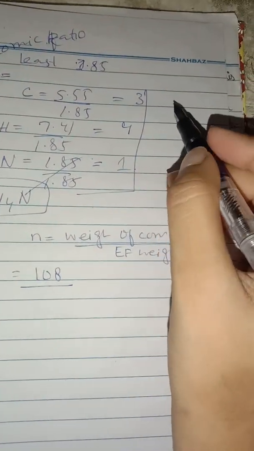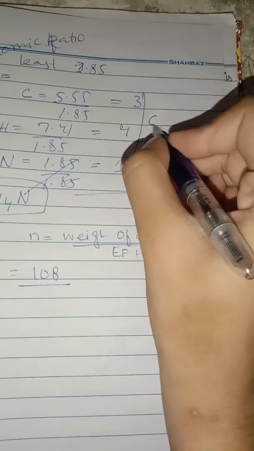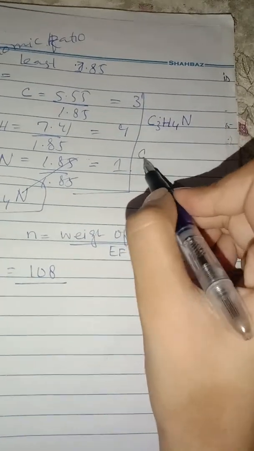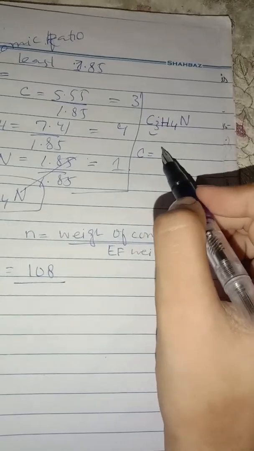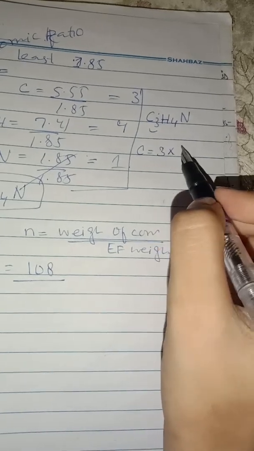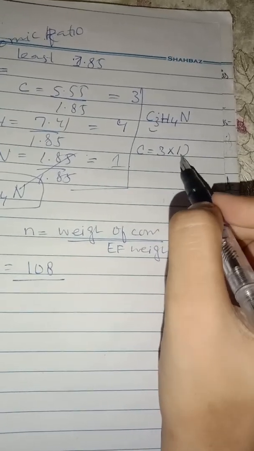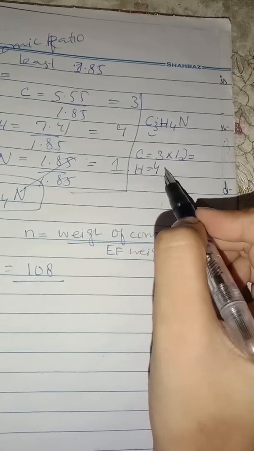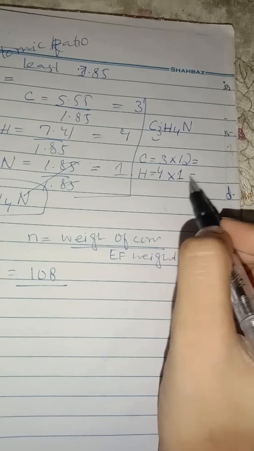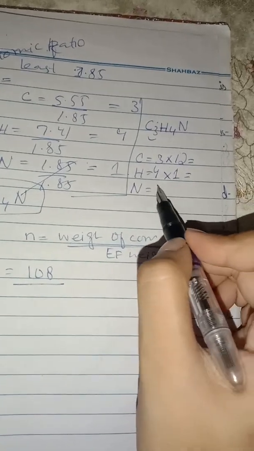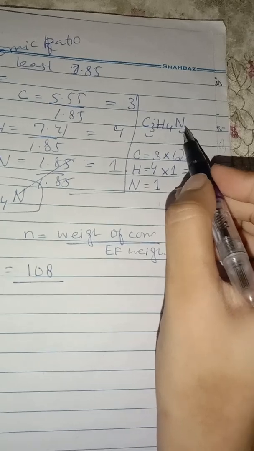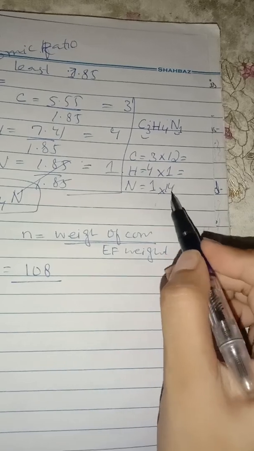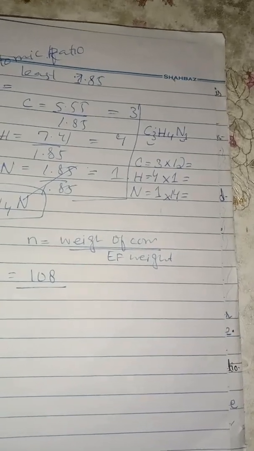It is the same as finding the molecular mass. The empirical formula that we got is C3H4N. Here we have 3 atoms of carbon, which will be multiplied by the atomic mass of carbon. Hydrogen, we have 4 atoms, and the atomic mass of hydrogen is 1. And nitrogen, we have only 1 atom, so 1 will be multiplied by the atomic mass, and 14 is the atomic mass of nitrogen.